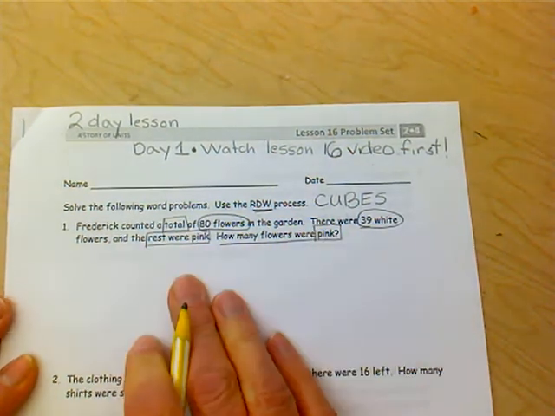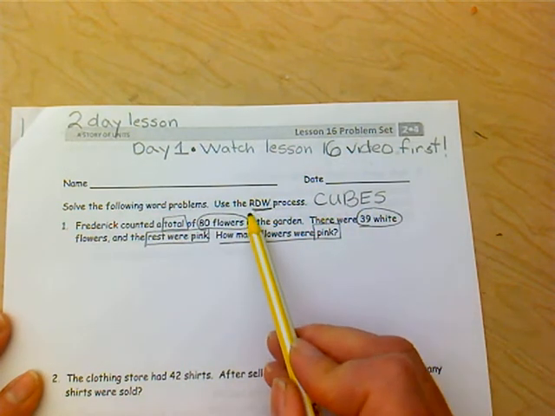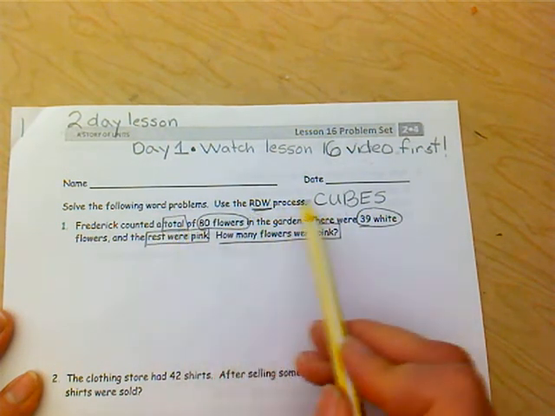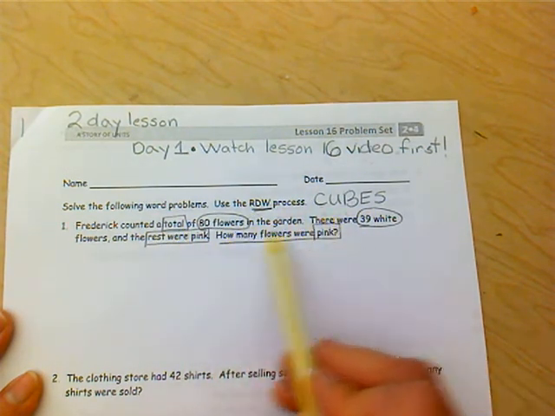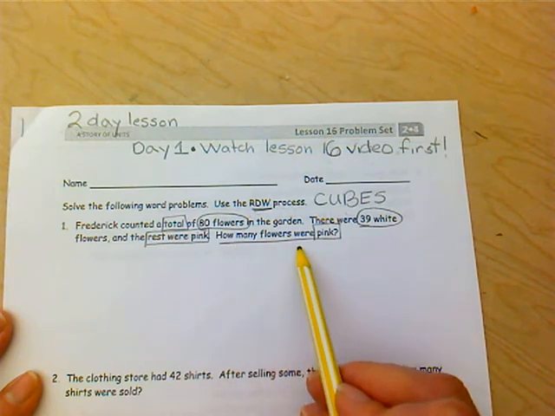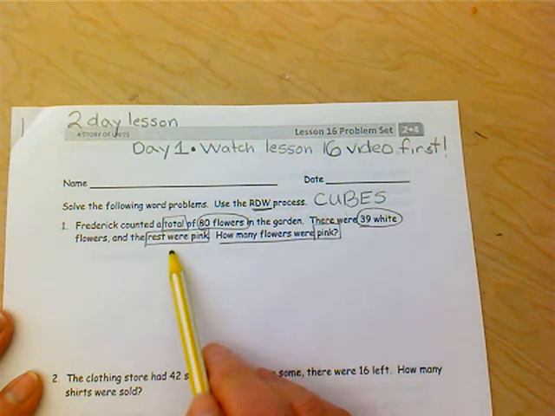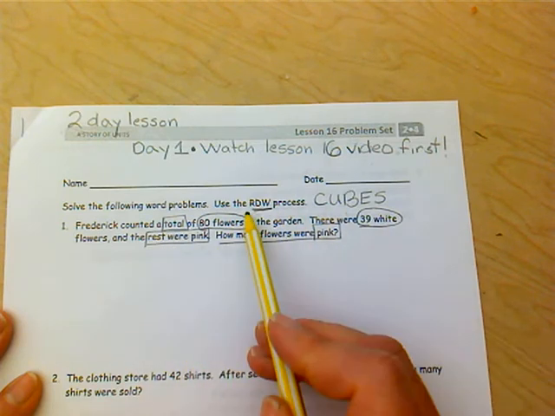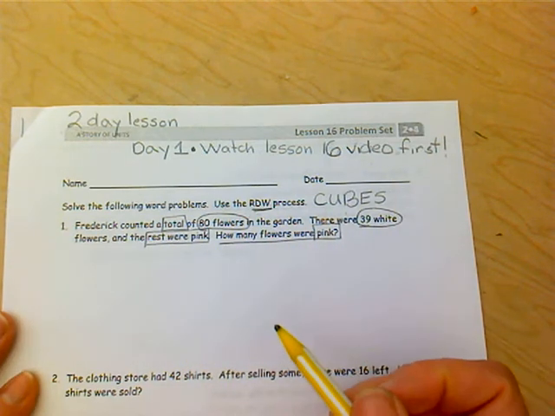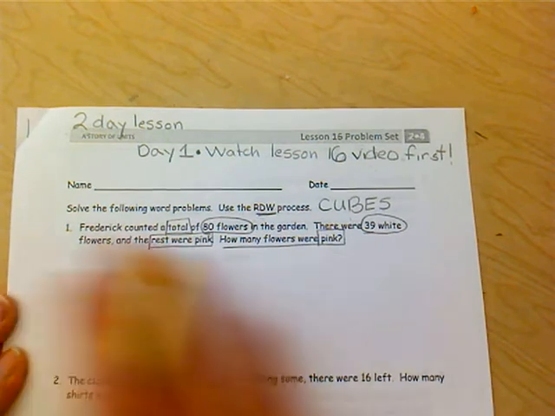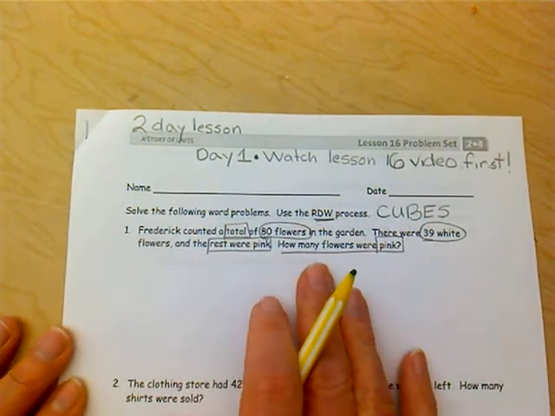All right, so I've read the problem. I have circled the numbers. I have underlined the question. I have boxed the keywords, total and pink, and the rest were pink. And now I am going to draw a model of what I'm seeing here.